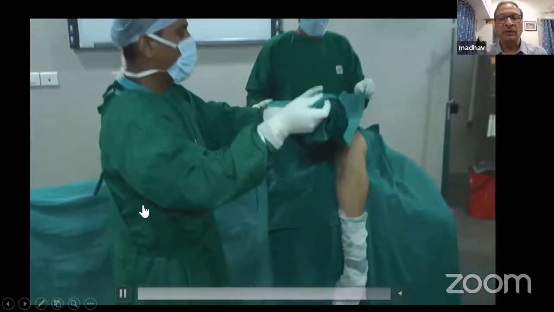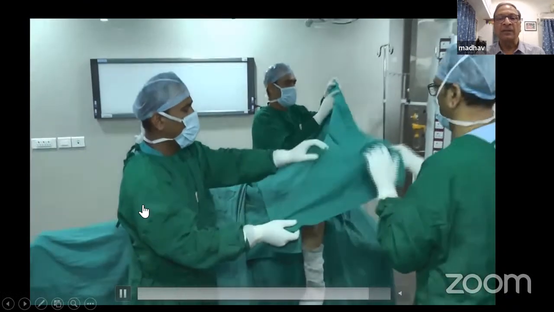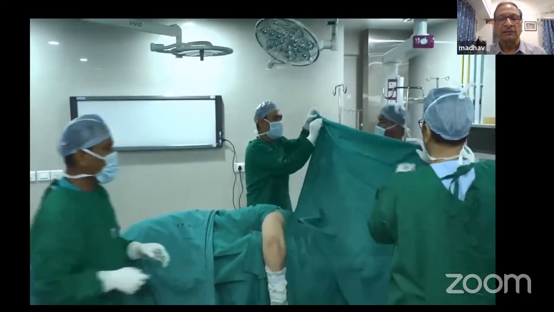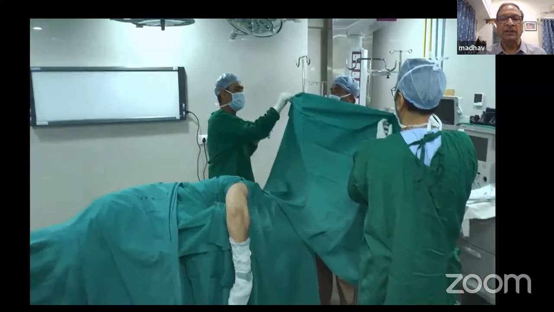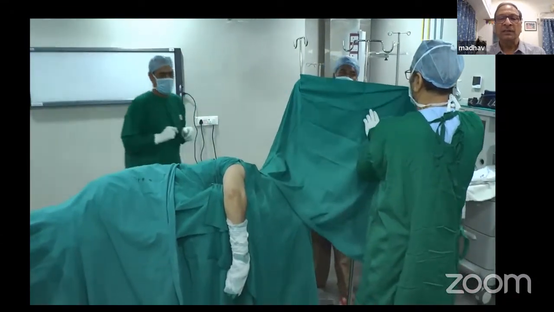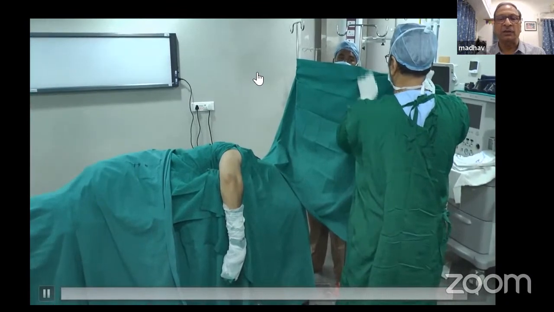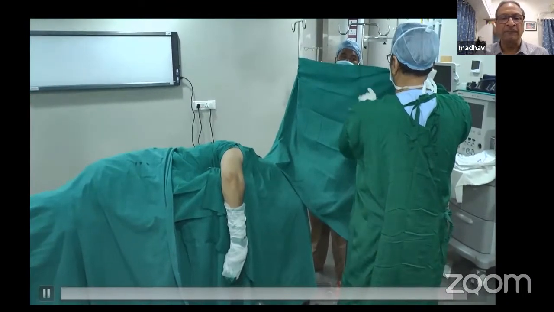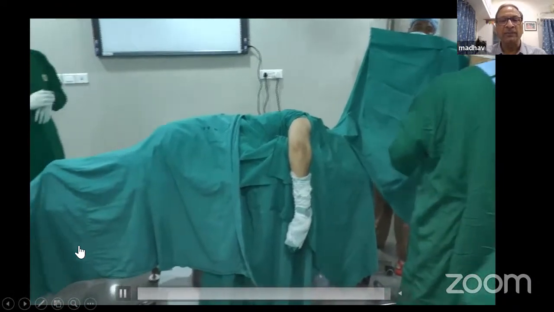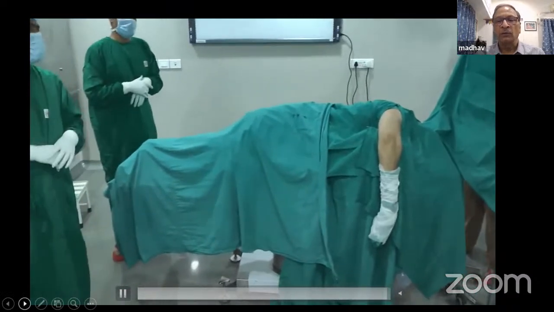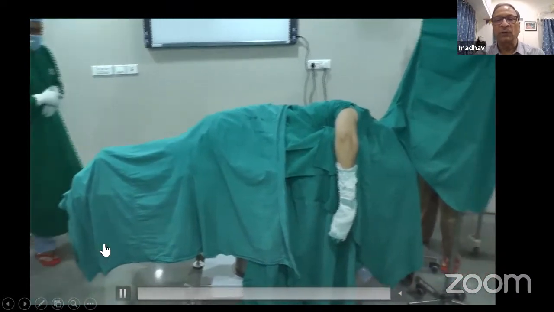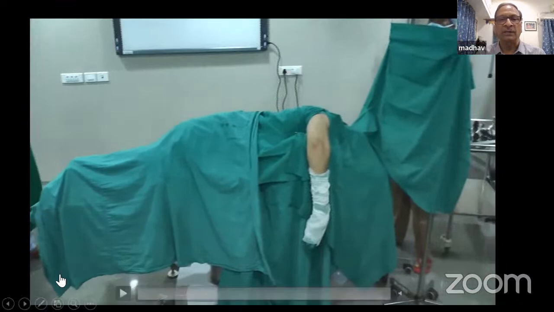So the hand is now resting on the armrest, completely draped and isolated. There goes the anesthesia screen, which isolates the head end and the anesthesia trolley from your operating field. So that is the way you ideally drape for the arm and forearm, upper third forearm and elbow, for a posterior approach.